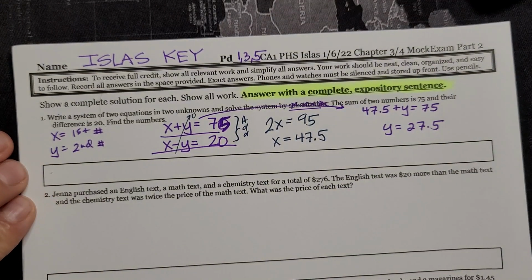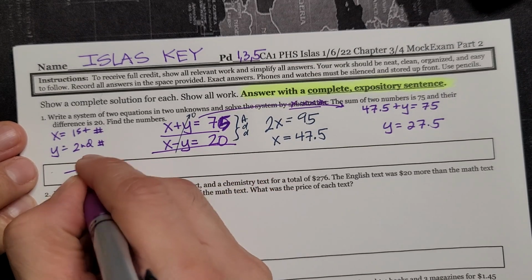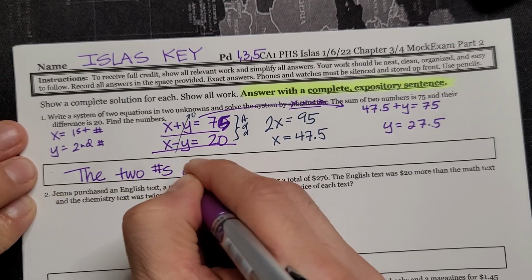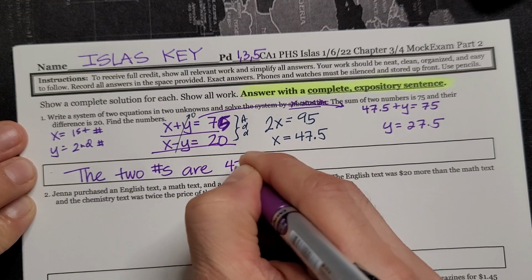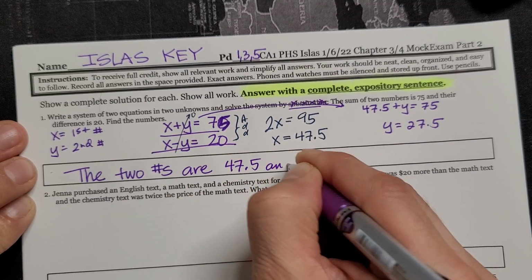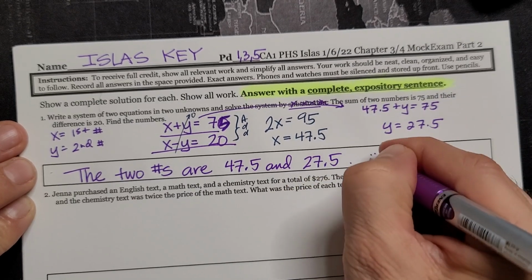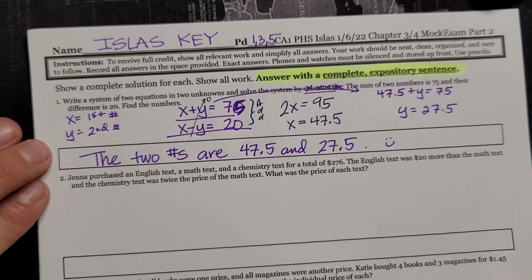So here's my complete expository sentence. The 2 numbers are 47.5 and 27.5, period. Happy face. Good to go. Question number 2.